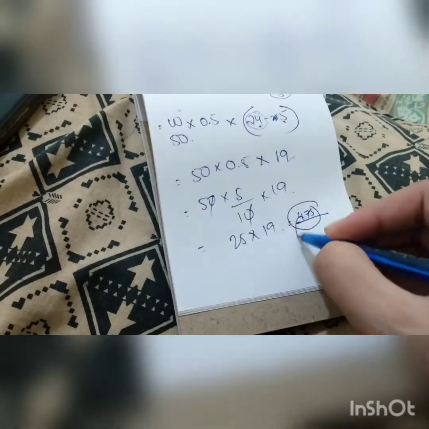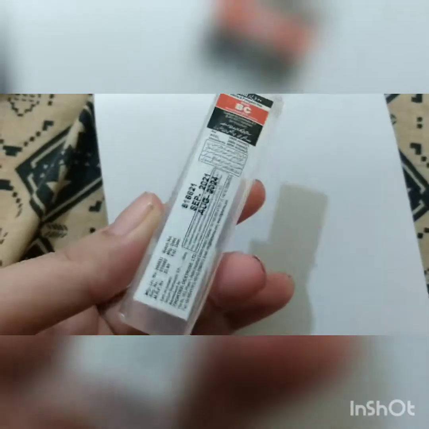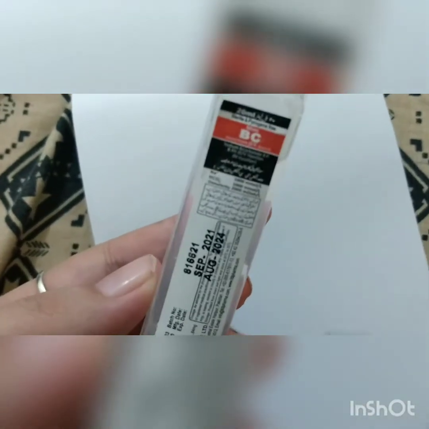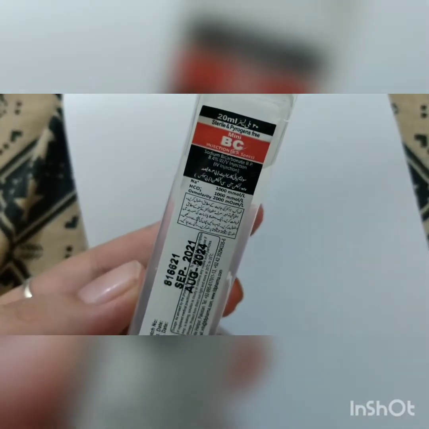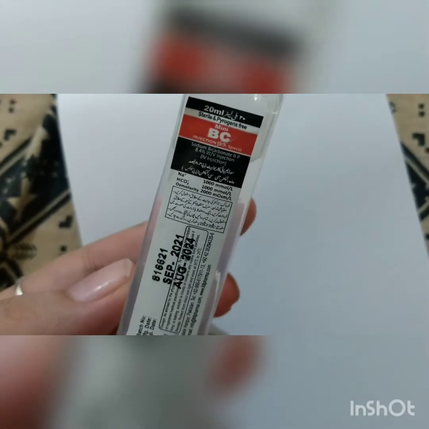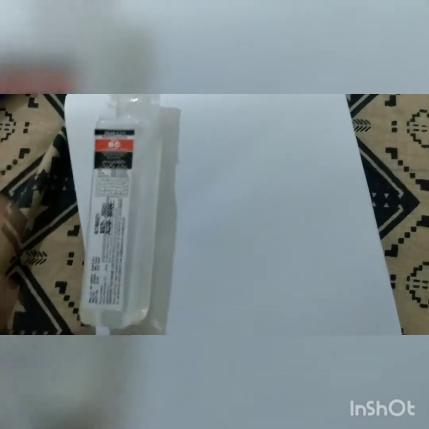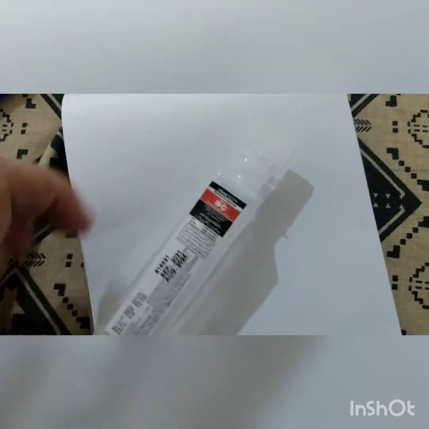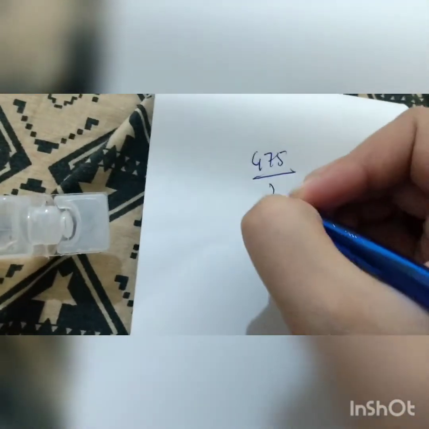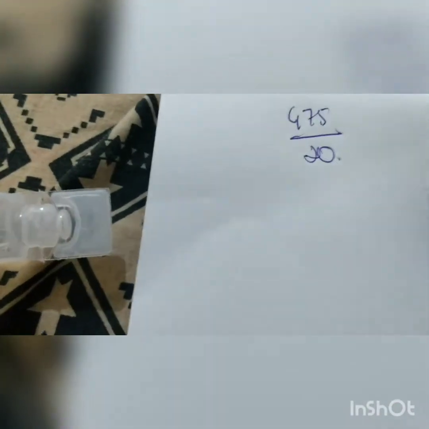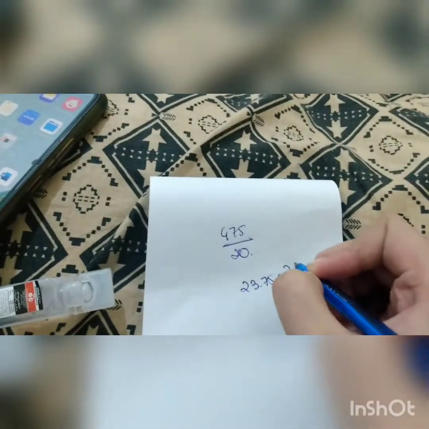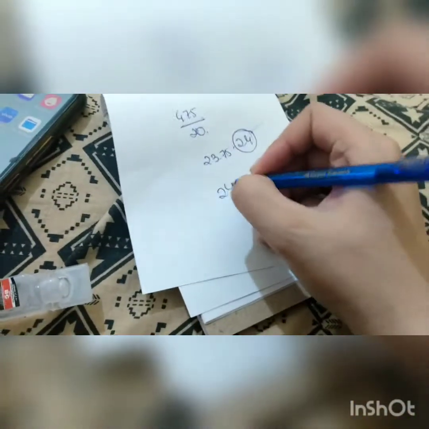Now we have to convert this into ampules. As we can see, one ampule of bicarb has 20 ml of solution, and basically each ampule has 20 milliequivalent of bicarb. We know that 475 milliequivalent is the amount that needs to be replaced, so we are going to divide 475 by 20, because each ampule has 20 milliequivalent of bicarb. The answer is 23.75, which is almost 24. So you have to replace 24 ampules.